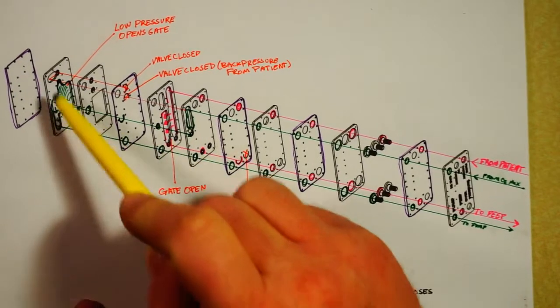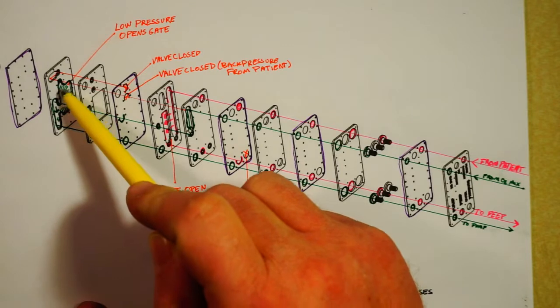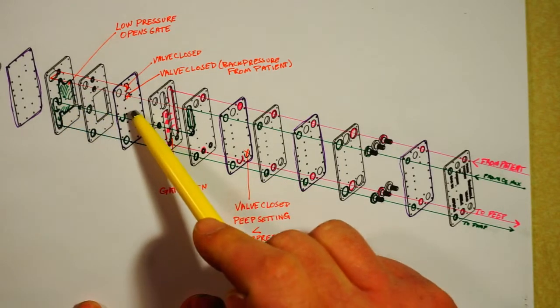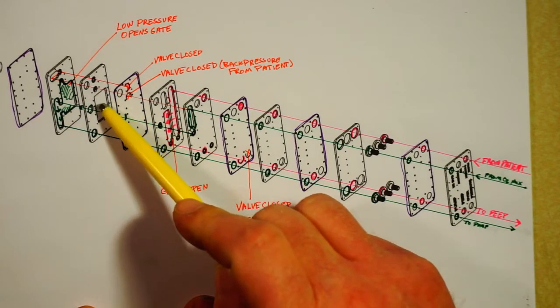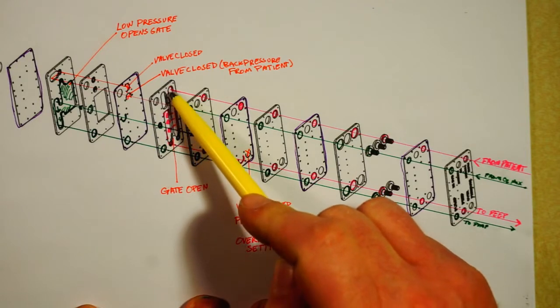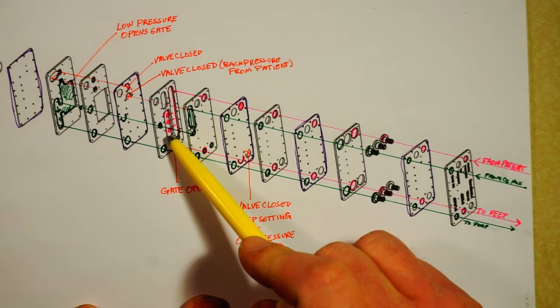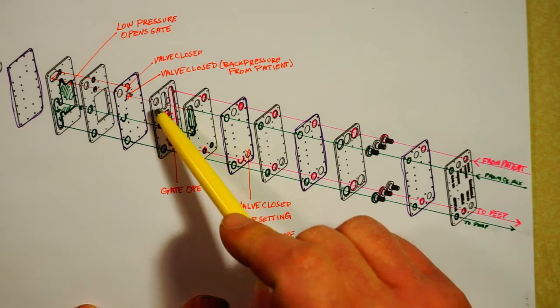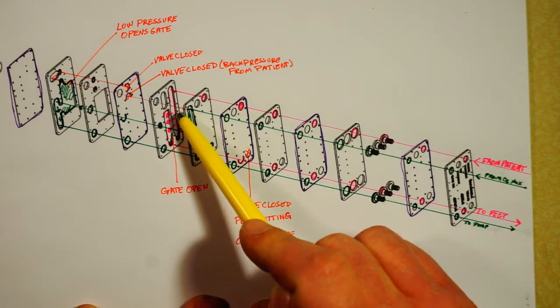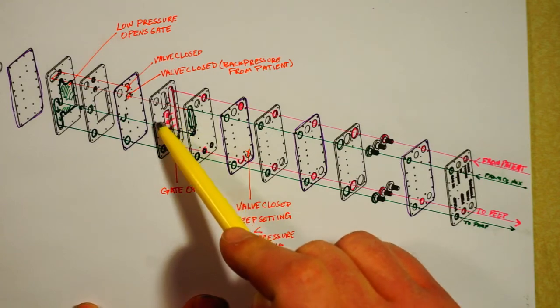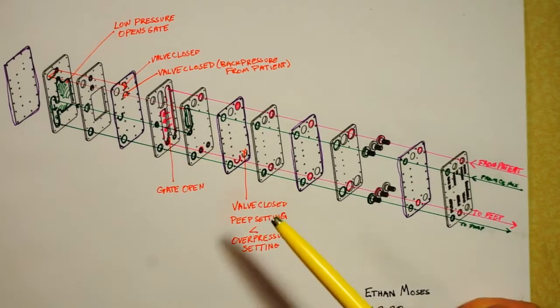Again, over here we have a vacuum or low pressure pulling this membrane up into this chamber and exposing the patient pressure chamber to the PEEP chamber, right? So air can flow around from the patient pressure into the PEEP pressure.